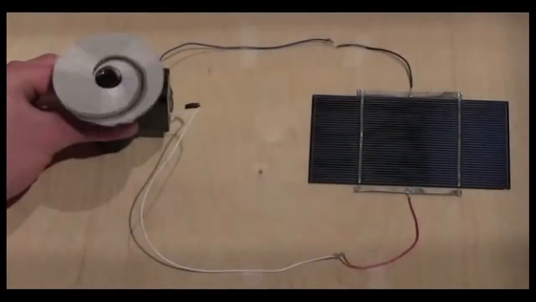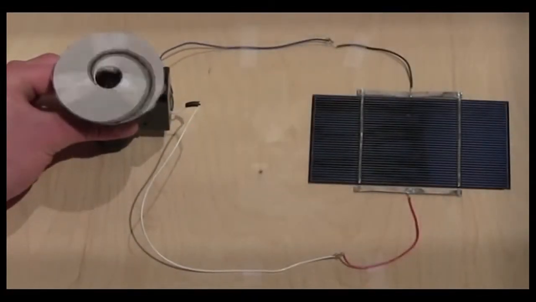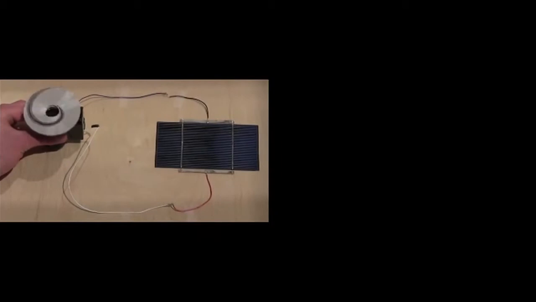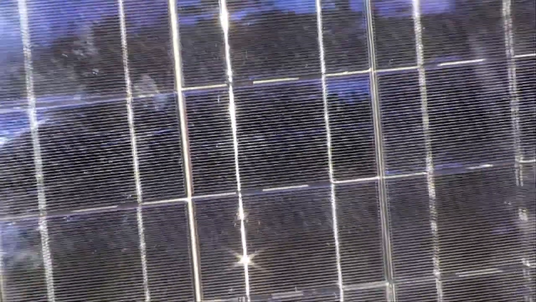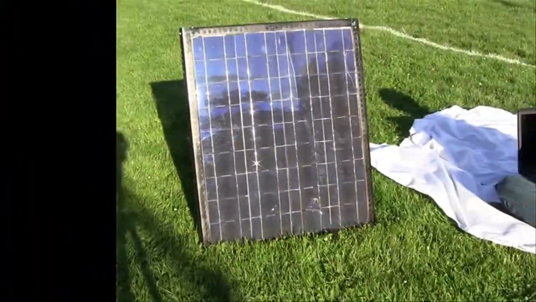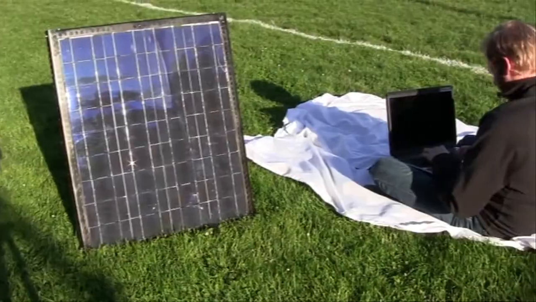Now, one cell like this only provides 1.5 watts of electrical power, which is fairly limited. So, if we need more power, well, we simply have to use more cells. Hey Mike, here's a solar panel for you. It has 36 cells. That's enough to charge your laptop.